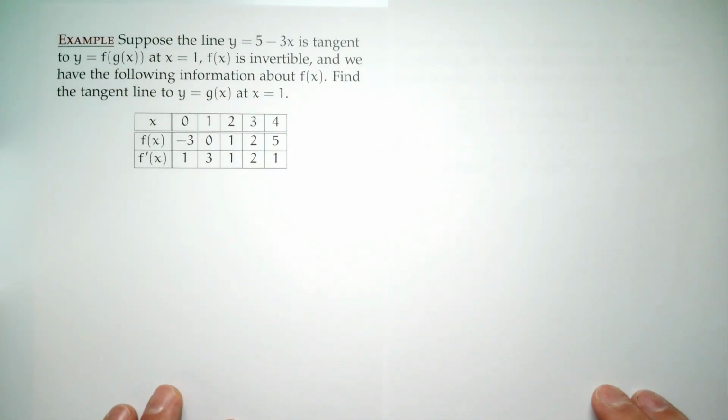Suppose the line y equals 5 minus 3x is tangent to y equals f of g of x at x equals 1. F of x is invertible, and we have the following information about f of x. Find the tangent line to y equals g of x at x equals 1. Now, if I'm looking for the tangent line to y equals g of x at x equals 1, what information do I need?